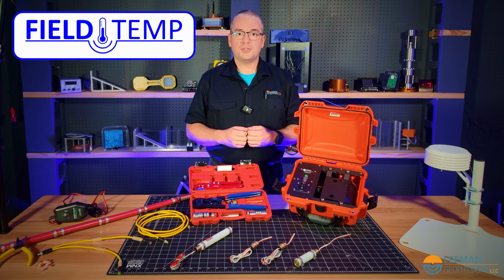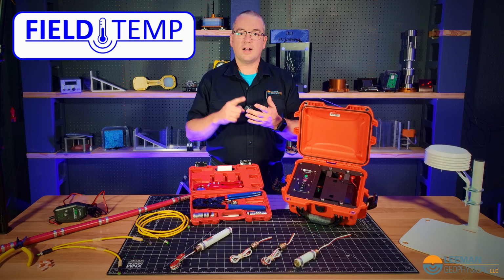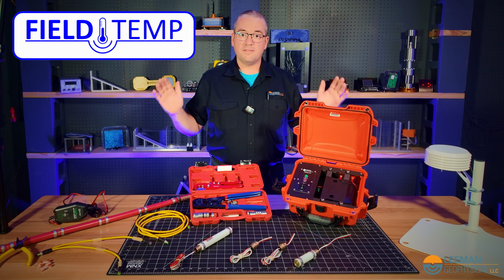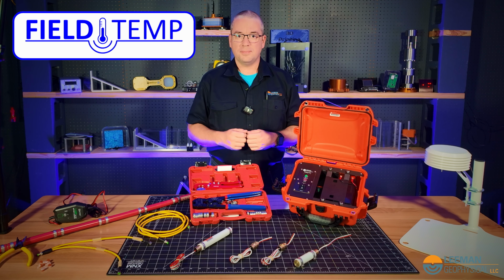Do you need to monitor temperature profiles in soil, snow, rock, concrete, or even permafrost? The FieldTemp measurement system makes all of that simple.